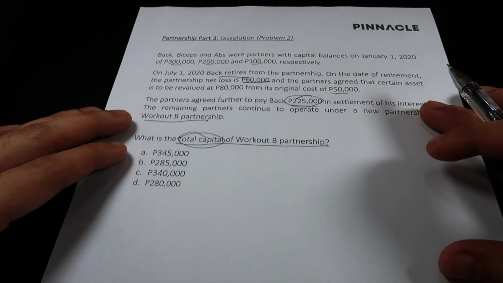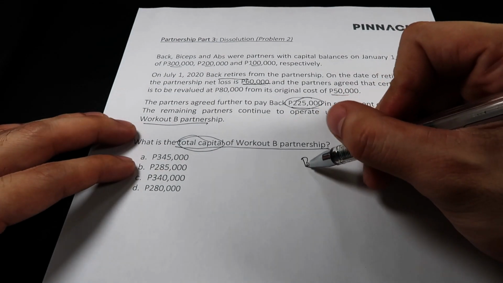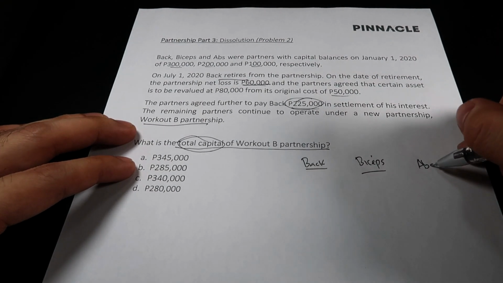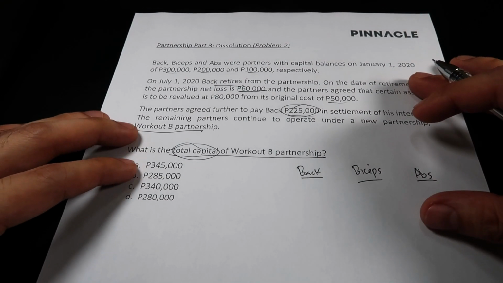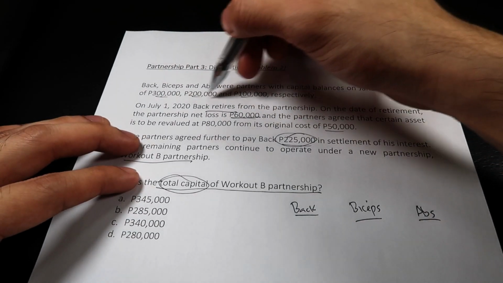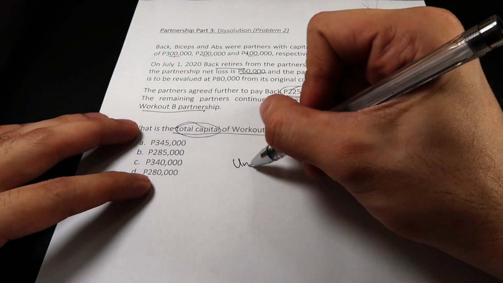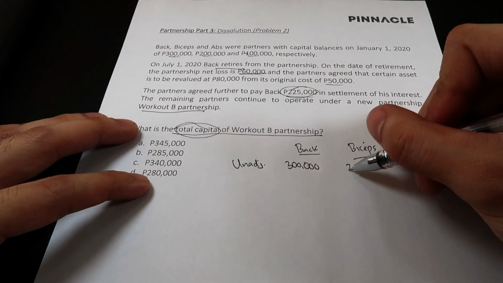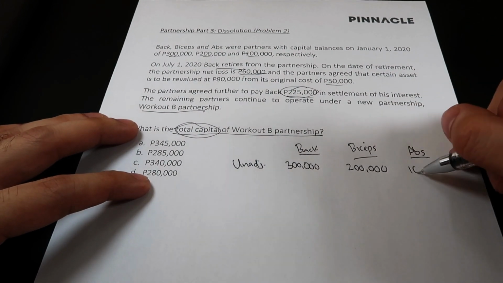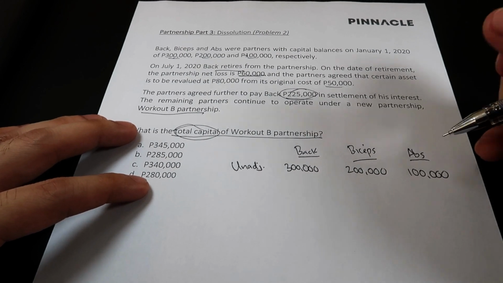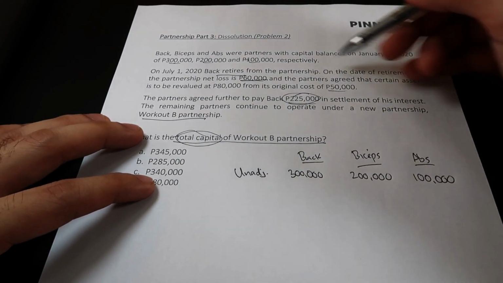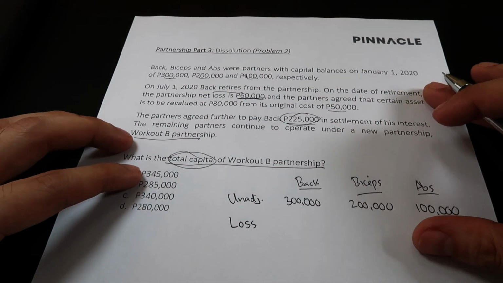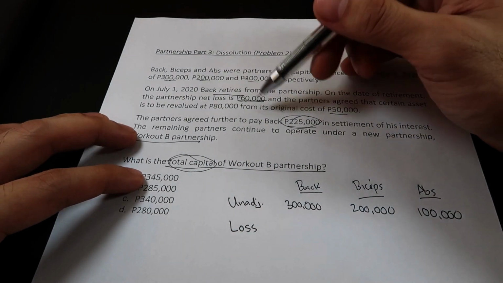O, sir, how do we solve this? O, ganito mo siya isosolve. Partners back, biceps, and abs. Again, goal is to update the capital balances. Okay? These are the unadjusted capital balances. I'll put here unadjusted capital balances. 300,000 for partner back, 200,000 for partner biceps, and 100,000 for partner abs. Okay, now let's allocate the loss to the partners. Loss of 60,000 to the partners. So how do we allocate? Nasaan yung P&L ratio?